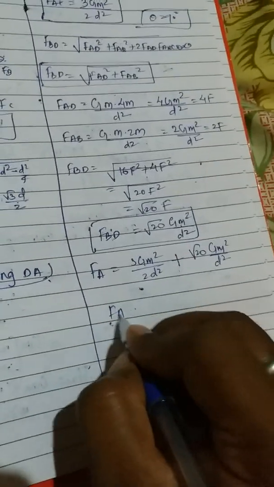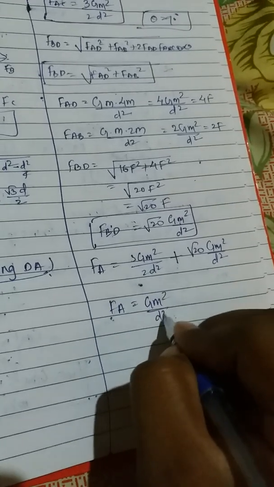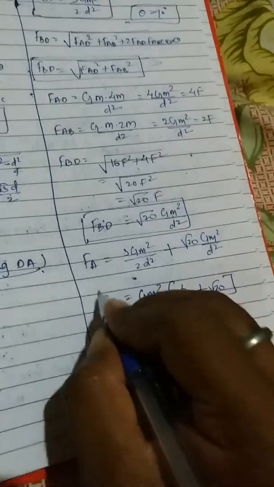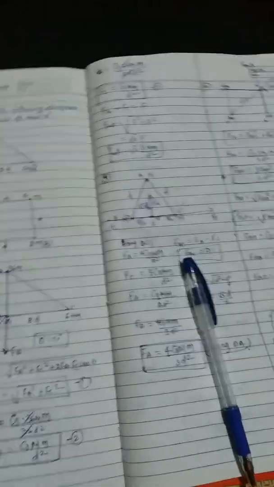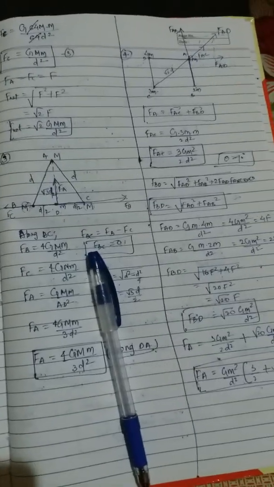We can take G M square by D square common, right? Inside the bracket 3 by 2 plus root 20. So this is the answer. So in all the 4 problems we have got the values, net force. Okay, I hope you all understood all these 4 problems.